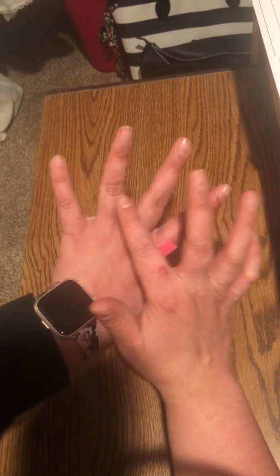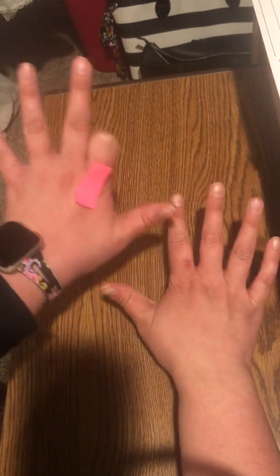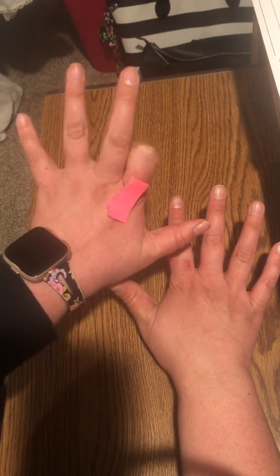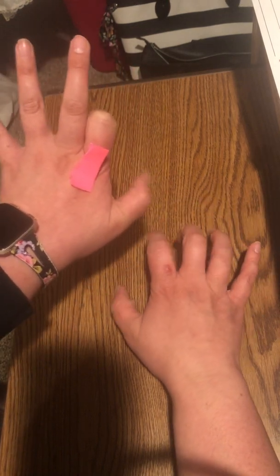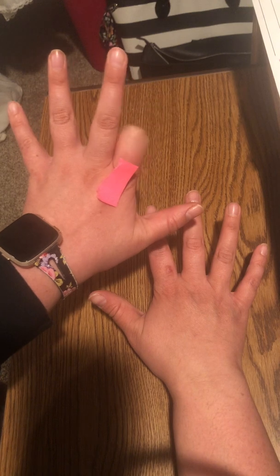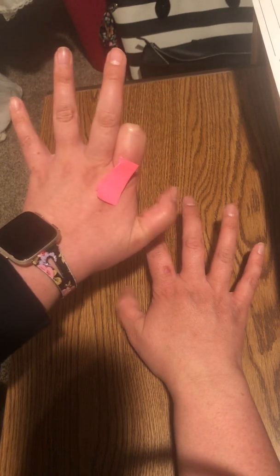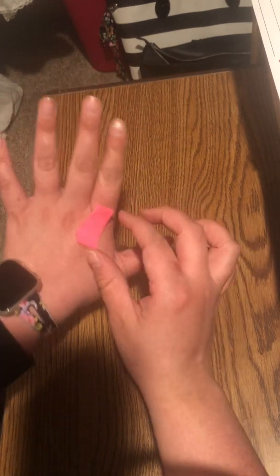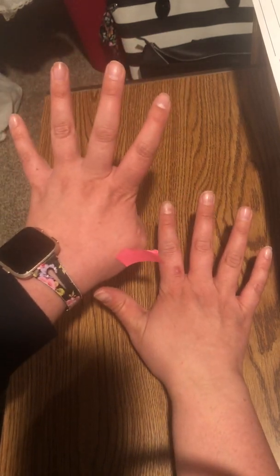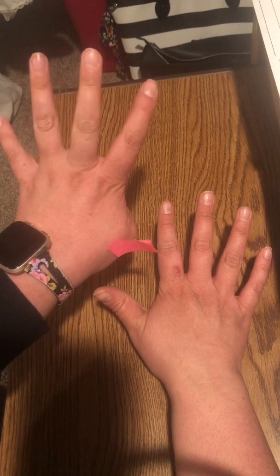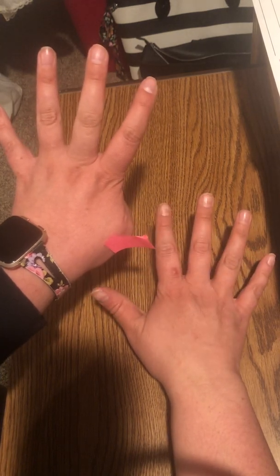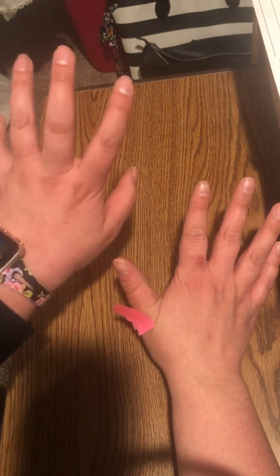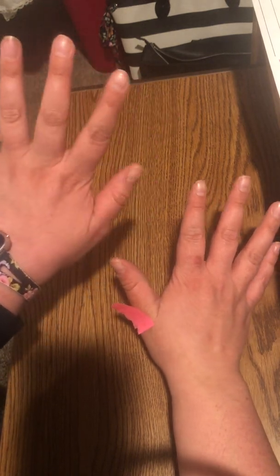9 times 1, 2, 3, 4. I have 3 tens, 6 ones, so 9 times 4 is 36. 9 times 5 is 45. Then it still works as I move over because I'm going 1, 2, 3, 4, 5, 6.